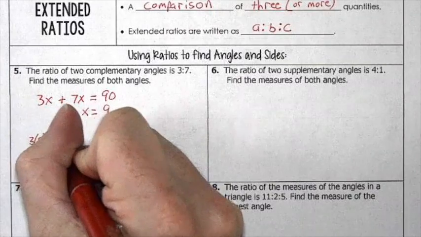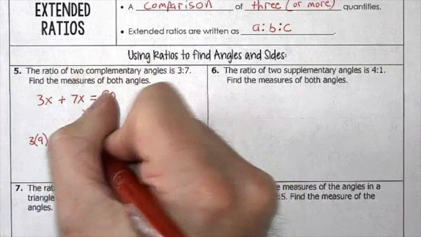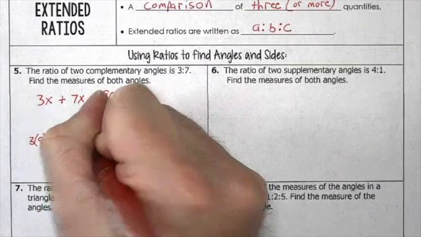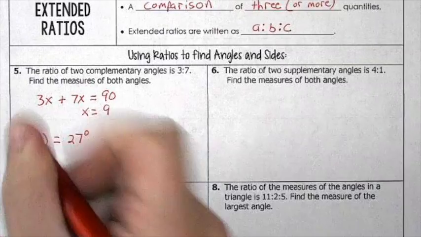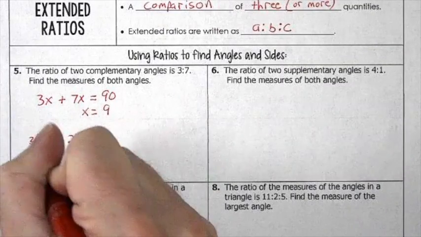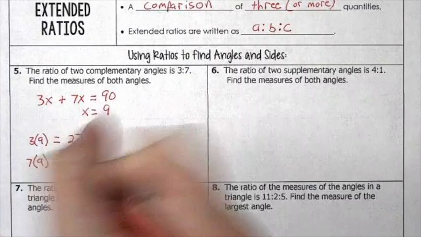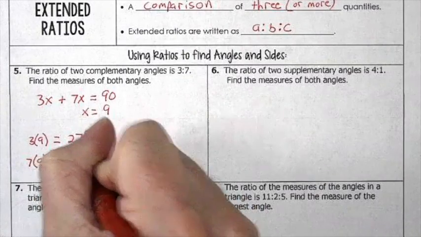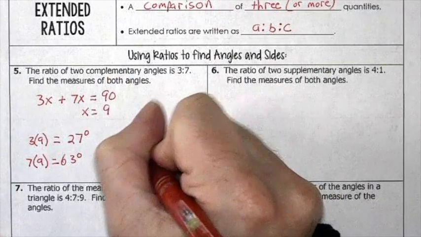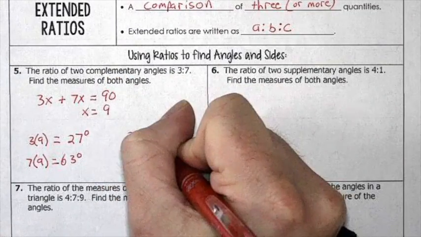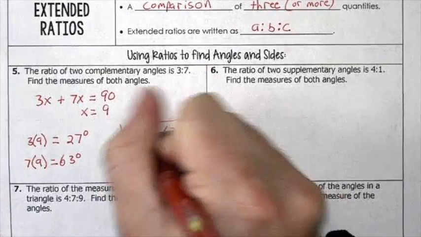And that's going to give me the measure of this first angle. 9 times 3 is 27 degrees. And if I want to know the measure of the next angle, that was 7x, so I'm going to plug in the value of x that we found for that as well. So that will be 7 times 9, which is 63 degrees. So the answer to this problem is one angle is 27 degrees, the other angle is 63 degrees.